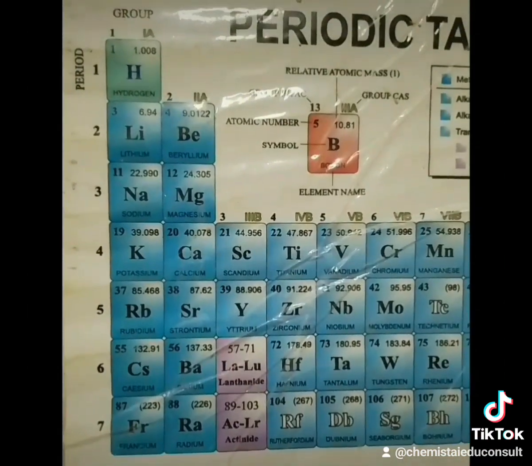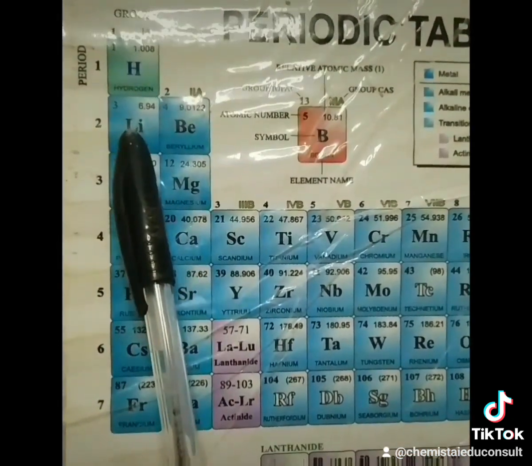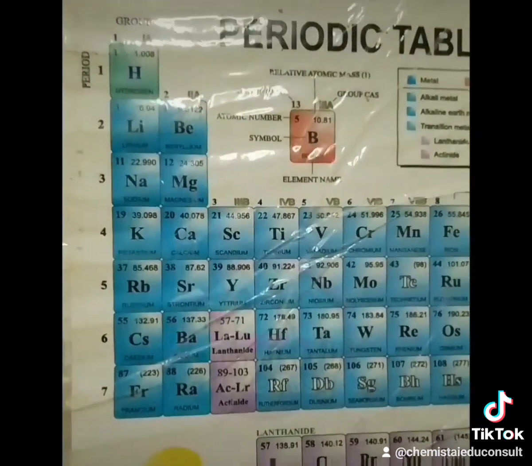And if you check the periodic table, that is true. Group 1, you see lithium there. Period 2, you see lithium there. And this is the S block of the periodic table.